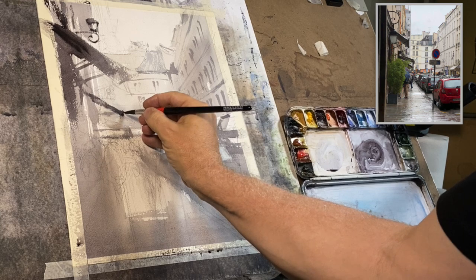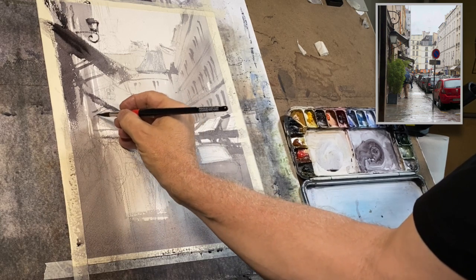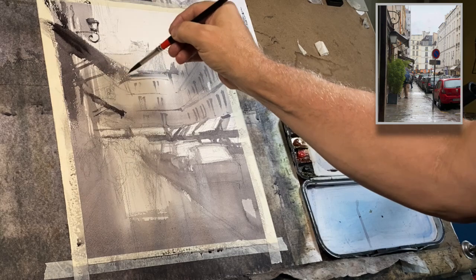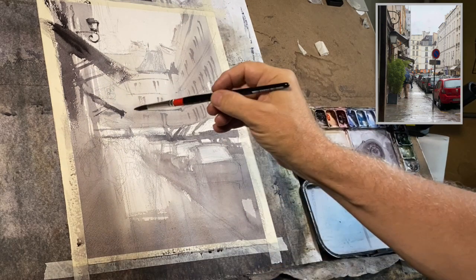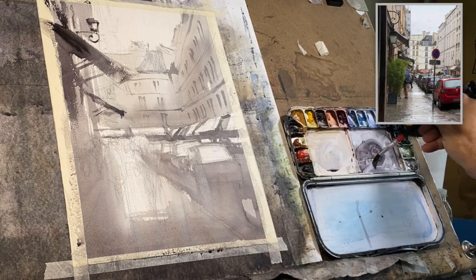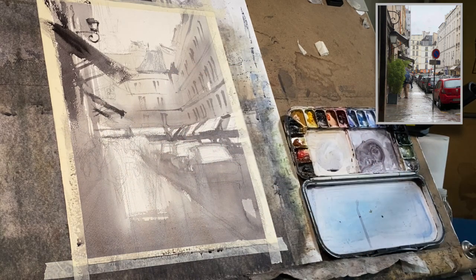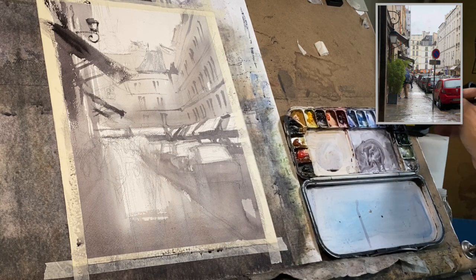Just making a little awning. Once again, the shape is important. Getting that angle and a feeling like it's sagging or a little broken, like we did here. Well, Paris is an older city, so one more. Another awning. Good, good, good. Let's do these figures here, our lovers.